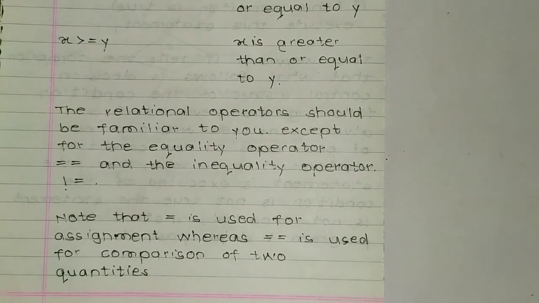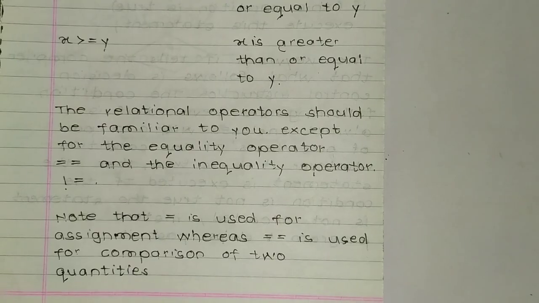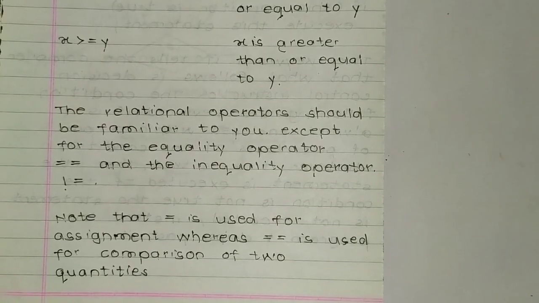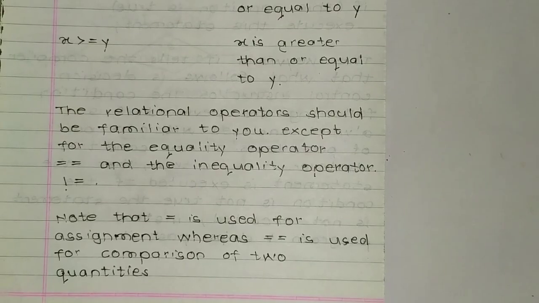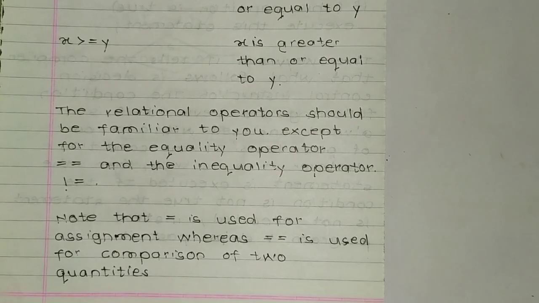The relational operators should be familiar to you, except for the equality operator, ==, and the inequality operator, !=. The relational operators are used in many mathematical calculations, that is x less than y, x greater than y. But the equality and inequality operators are not familiar to us because they are not used in normal mathematics.